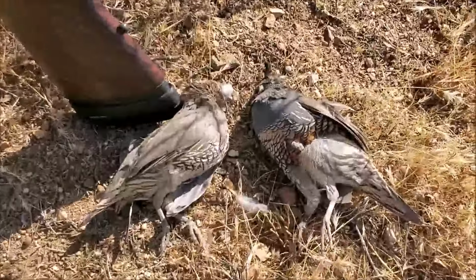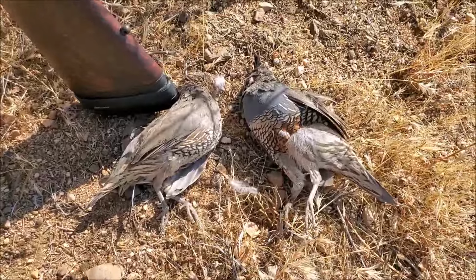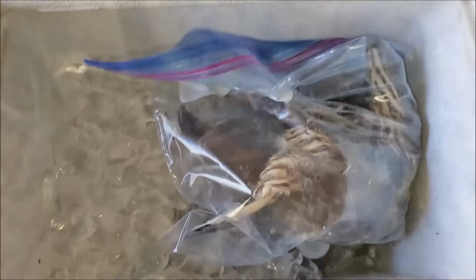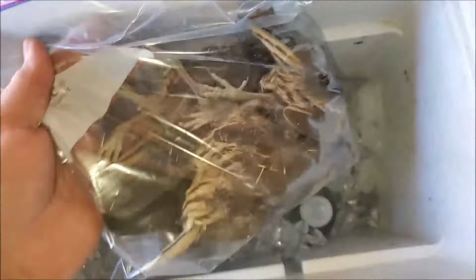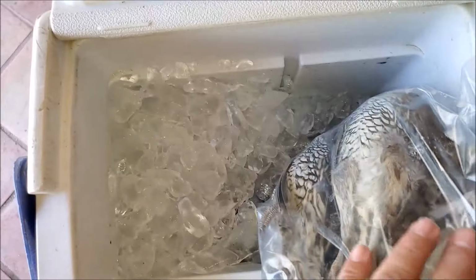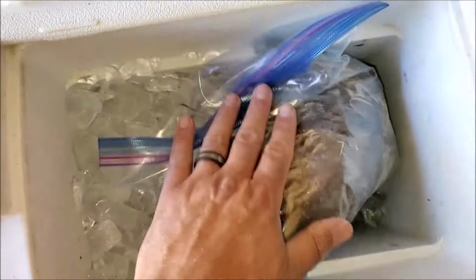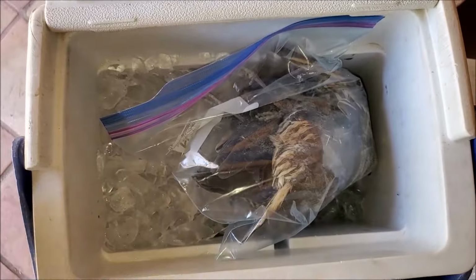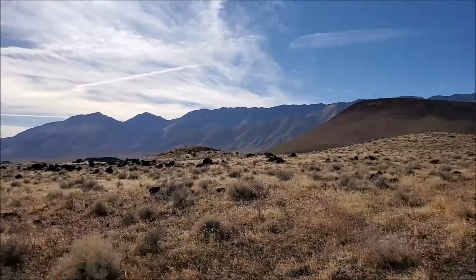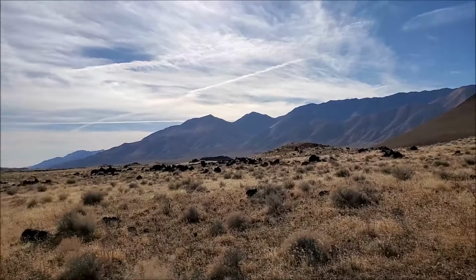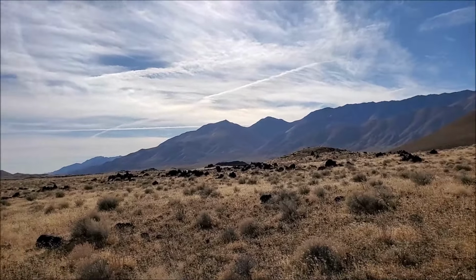Well, I got two of them in that spot. Looks like a male and a female. I always get my birds out of the game bag and onto the ice as soon as I can. Sometimes out here in the desert, it's like being on the surface of another planet.